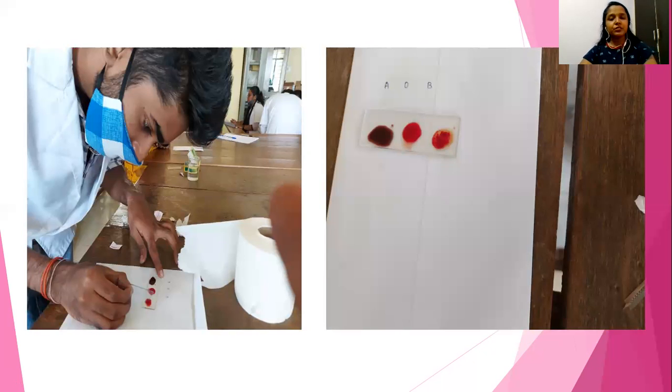So this is a student performing the blood group experimentation. This is there in our syllabus, where we get the antisera from chemical suppliers. Usually those antisera have monoclonal antibodies, as I said, the antibodies A, B, and Rh antibodies will be provided. The procedure is simple.